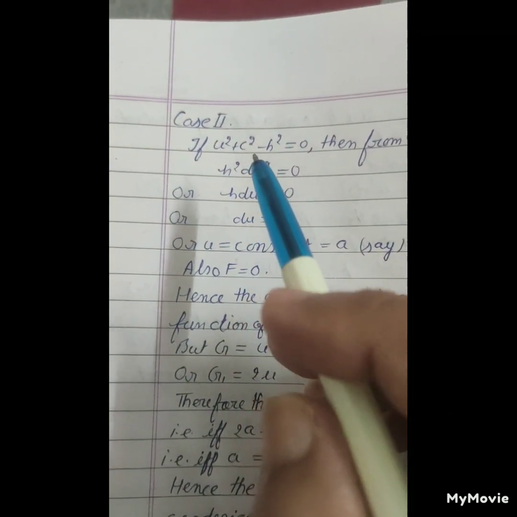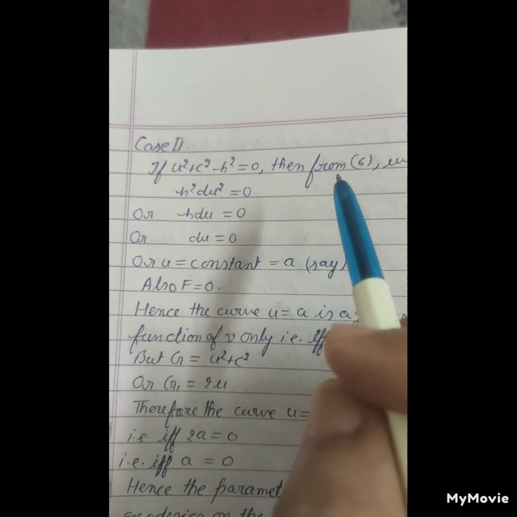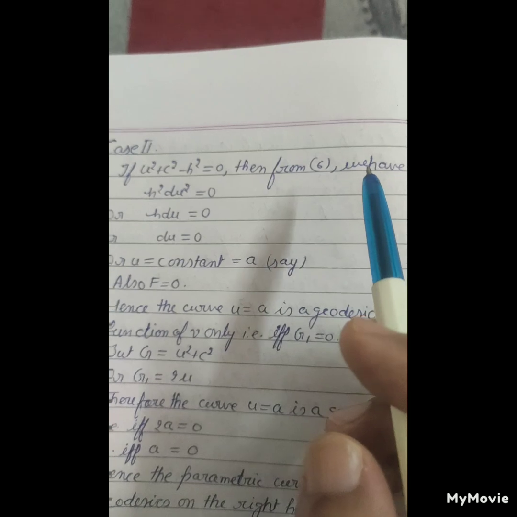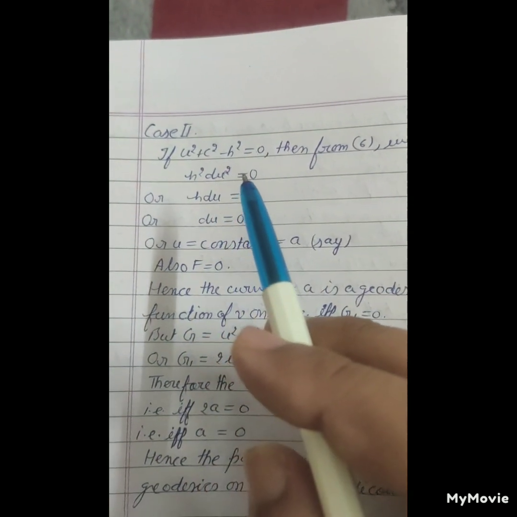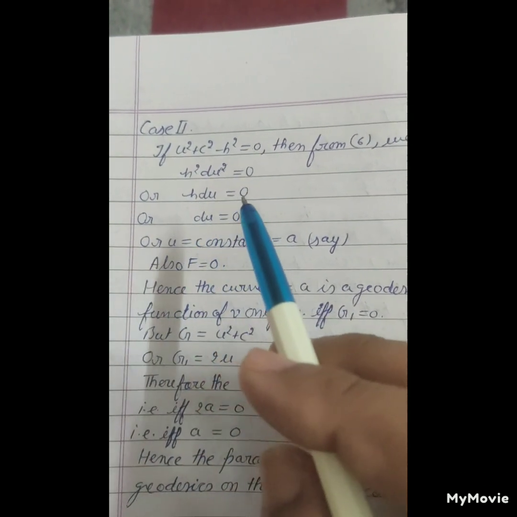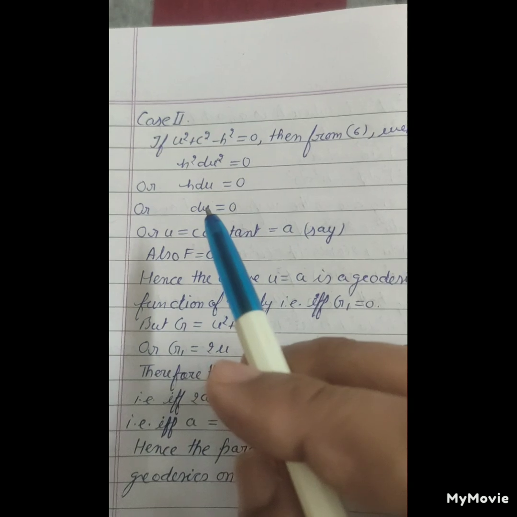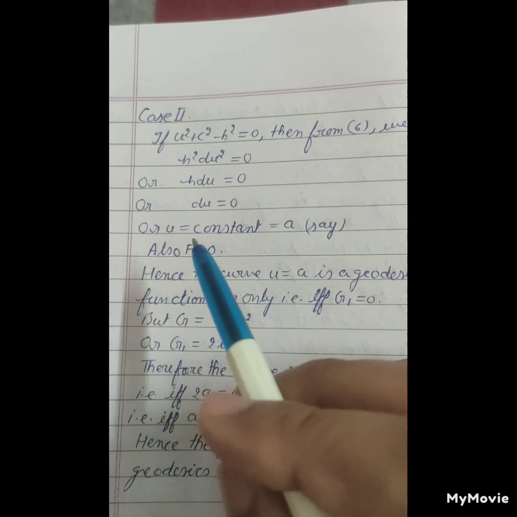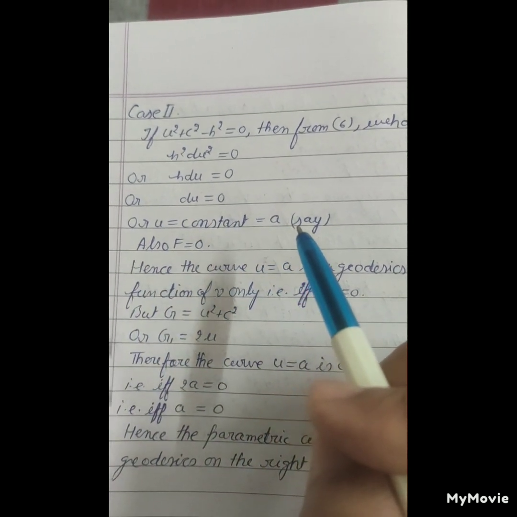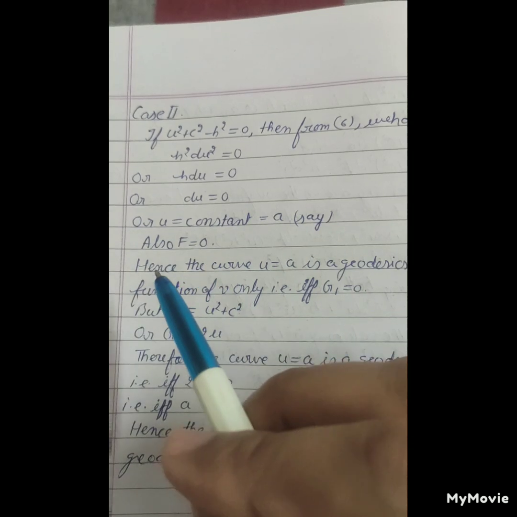Case 2. If u square c square minus h square equals 0, from 6 we have h square du square equals 0, or h du equals 0, or du equals 0, or u equals constant, say a.